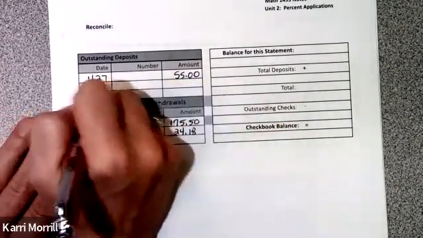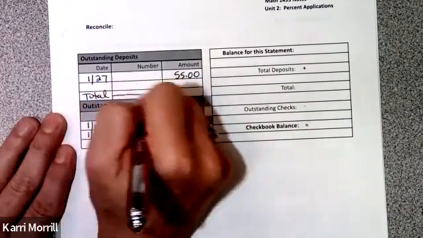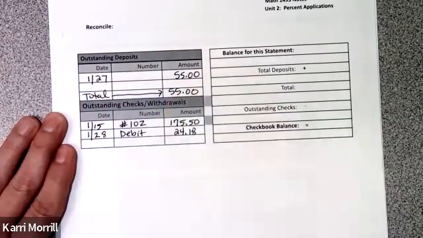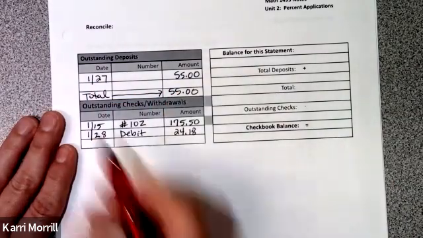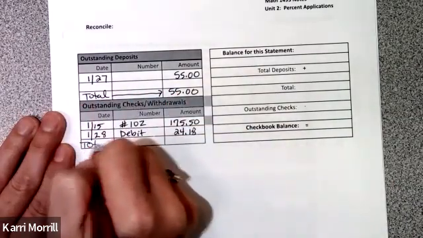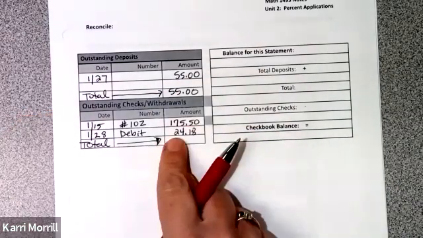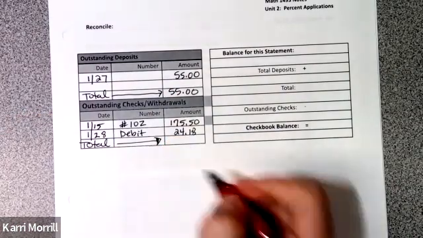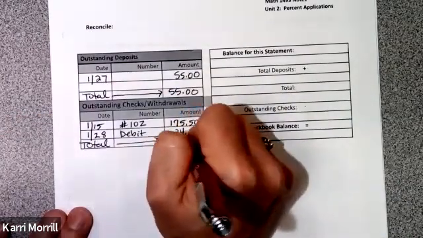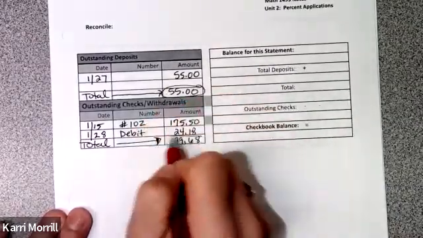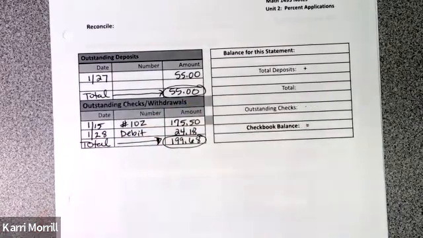So you do need to have a total amount. Like, we don't have any other outstanding deposits. So our total deposits that haven't gone through was $55, right? And the total outstanding payments, we need to add those two things together. Can somebody add it together and tell me what that is? $199.68.